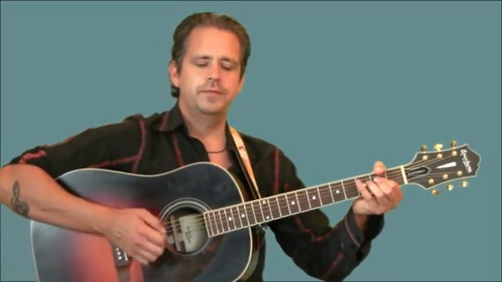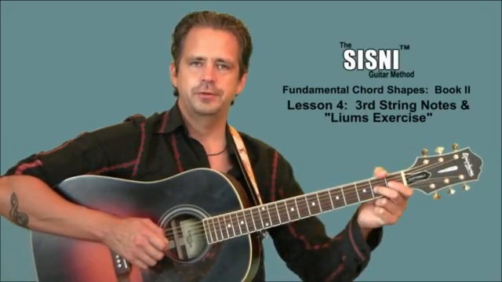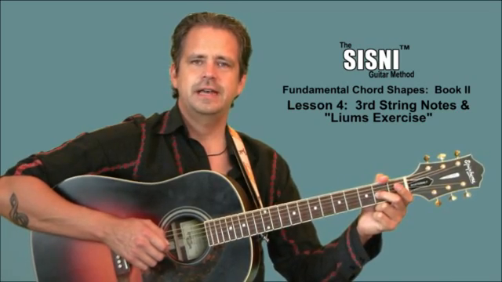All right, so we've got that third string memorized. Let me give you a fun little exercise that came about with a student. This is called the Liam exercise. And this is just a little thing we made up using our third string notes. So once you've memorized your third string, the Liam exercise should be easy.